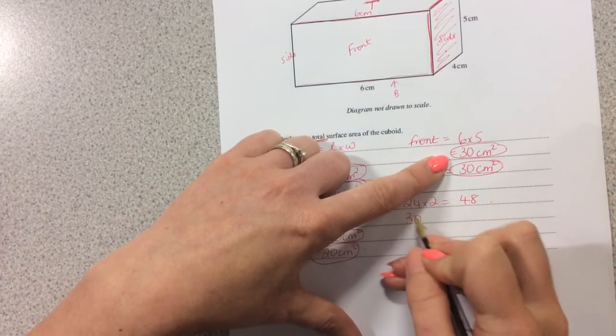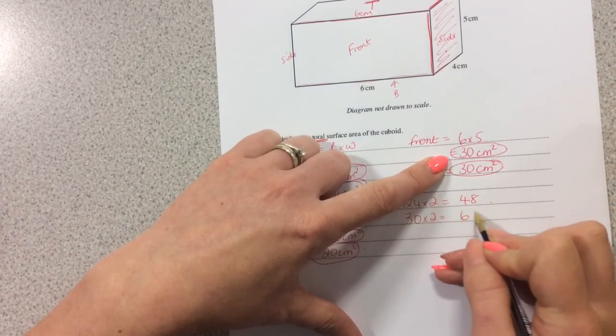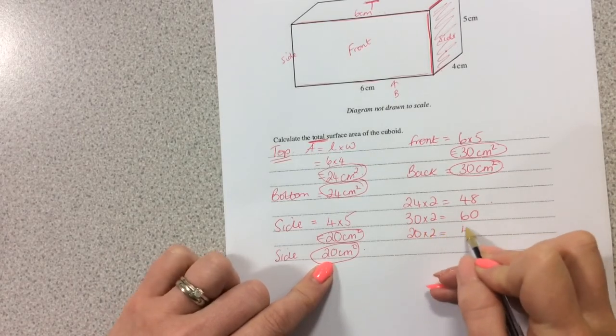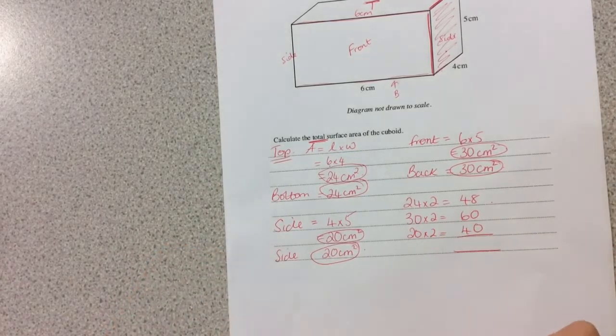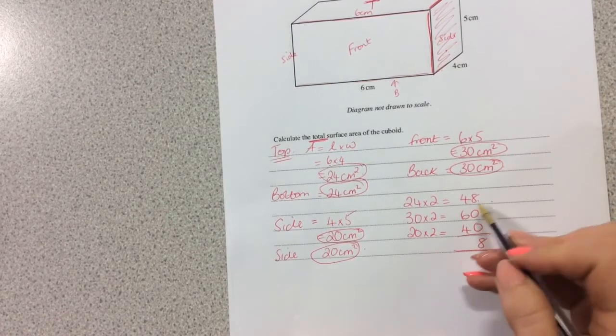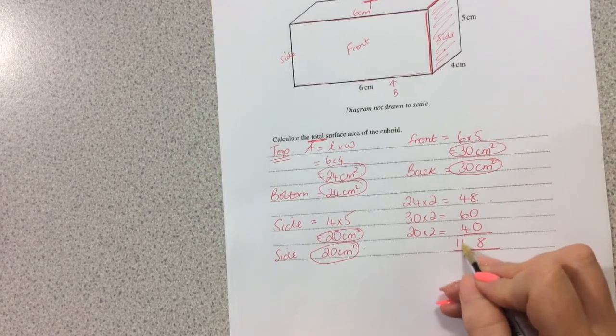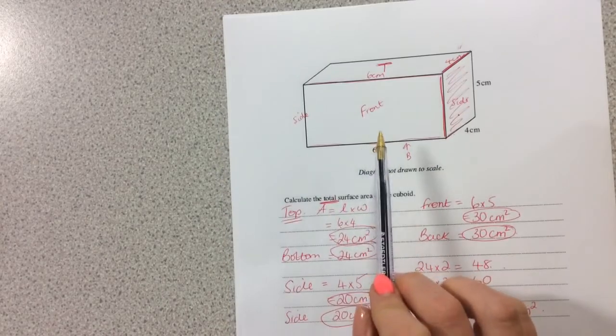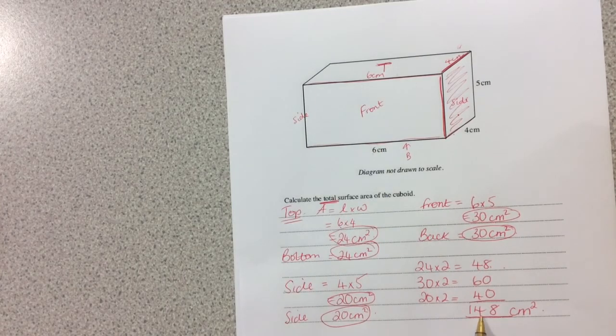I'm going to do 30 times 2, which is 60. And 20 times 2, which is 40, and add those together. So 8 add 2 zeros is 8, that's 10, and the 4 is 14. So the total surface area of this cuboid is 148 squared centimetres.